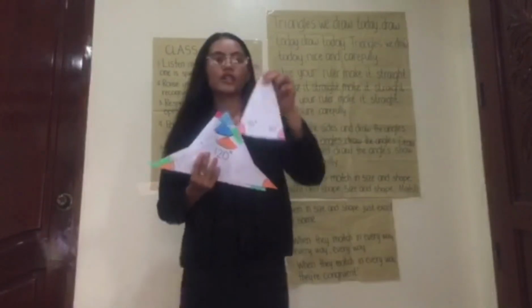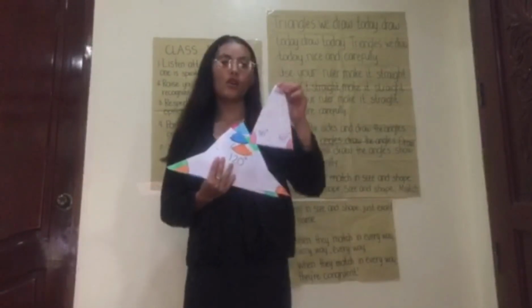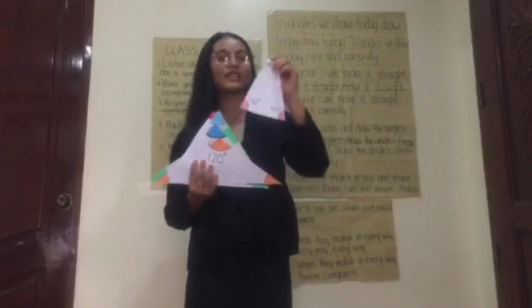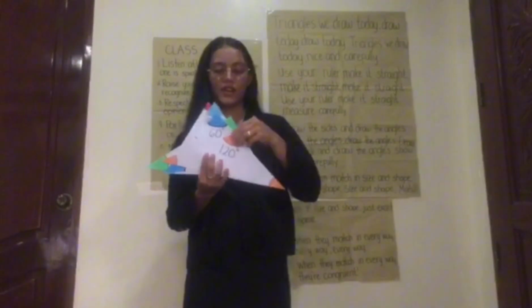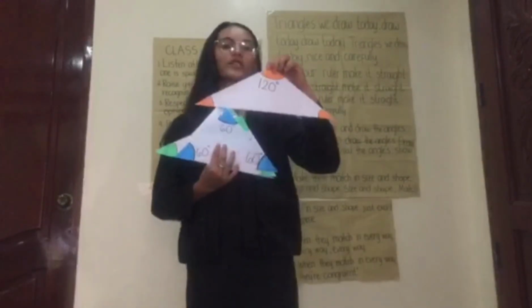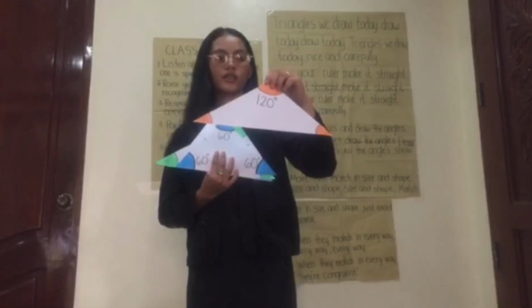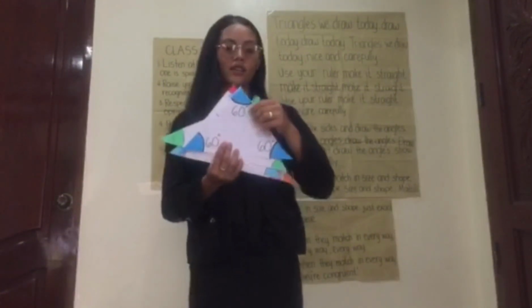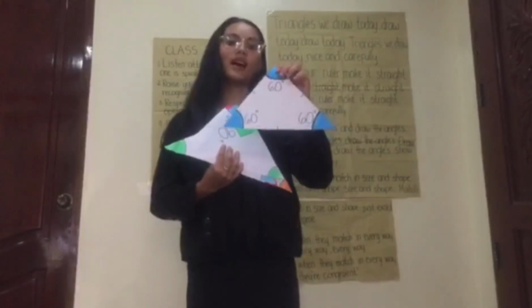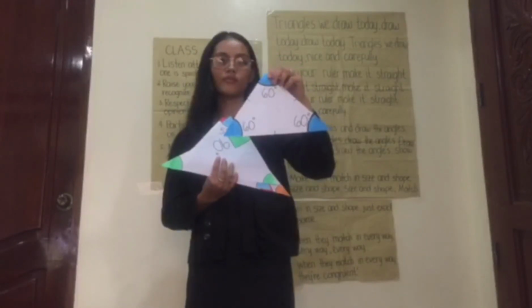So first one is, name this triangle according to its side. Isosceles, ma'am. Okay, so very good. This is an isosceles triangle. The next one is, name this triangle according to its angle. An obtuse triangle, ma'am. Okay, great. So it is an obtuse triangle. The next one is, name this triangle according to its side. An equilateral triangle, ma'am. Okay, equilateral triangle.